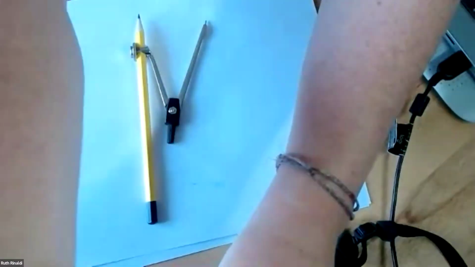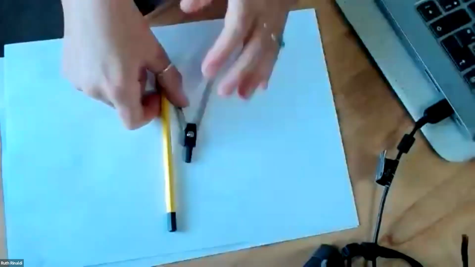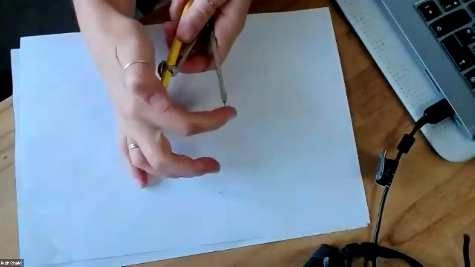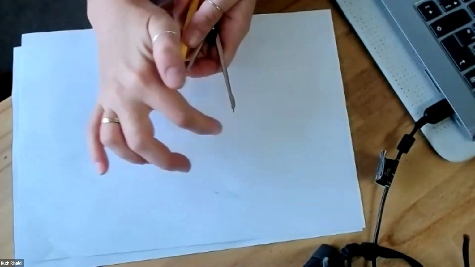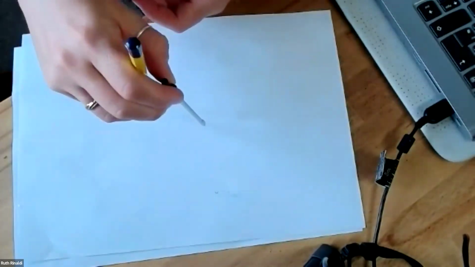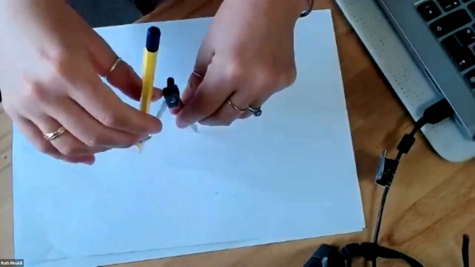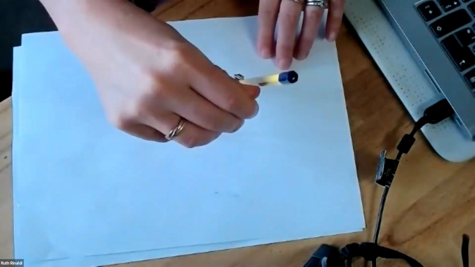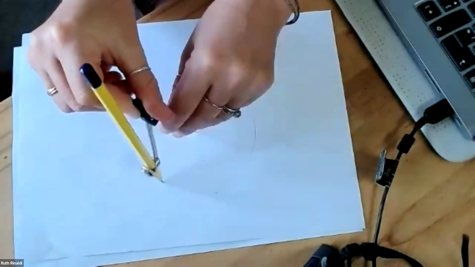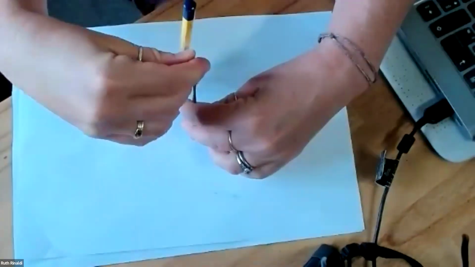And if you've got a compass, this can be really, really cool to explore, just playing with drawing circles. So the point of the compass to the point of my pencil will be my radius, because that's going to be the center of my circle, and my pencil is going to go around the edge of my circle. So that is your key measurement in a circle, the radius.